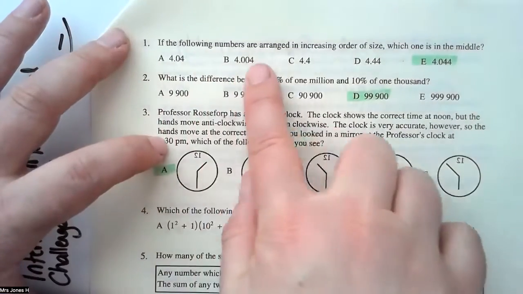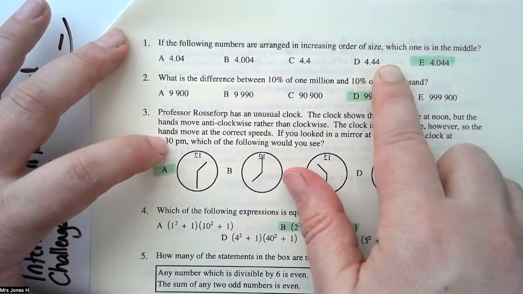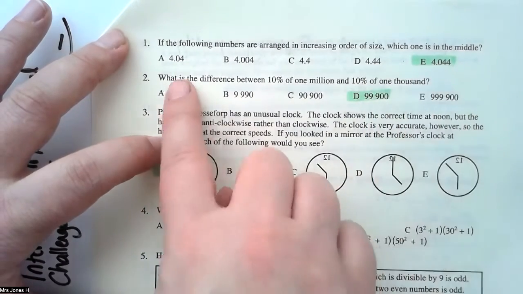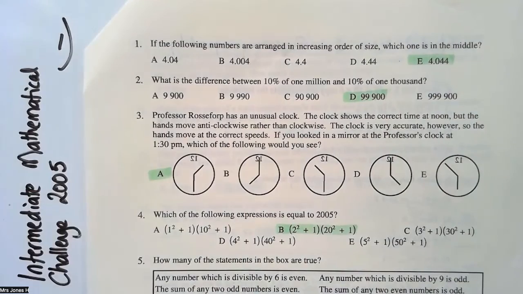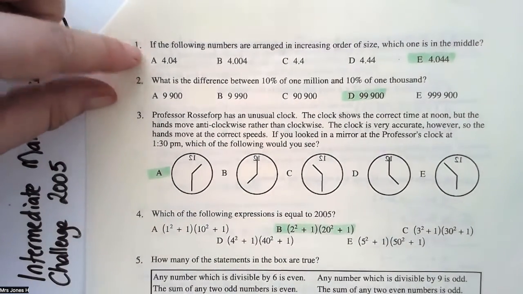Question 1. The following numbers are arranged in increasing order of size. Which one is in the middle? This is one of those questions where you need to write them all out. And we're going to add some extra padded zeros. It's really helpful when you are ordering numbers with decimals in them.